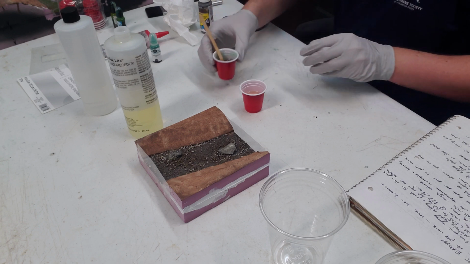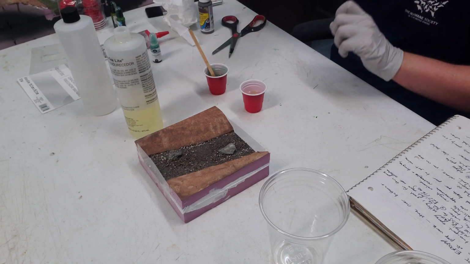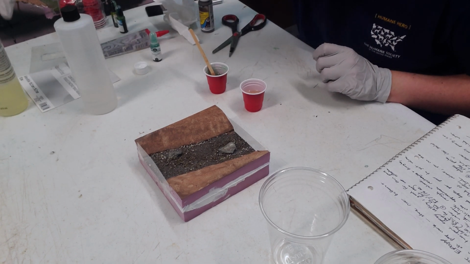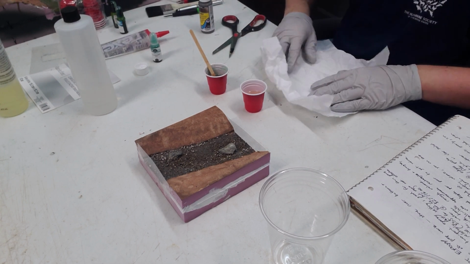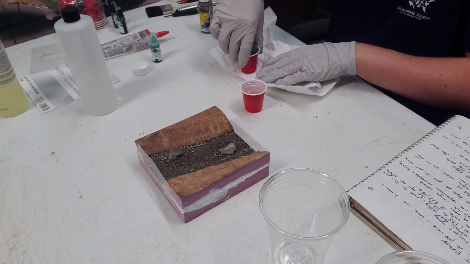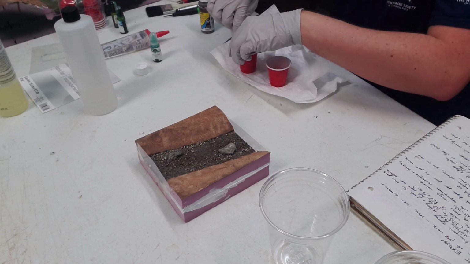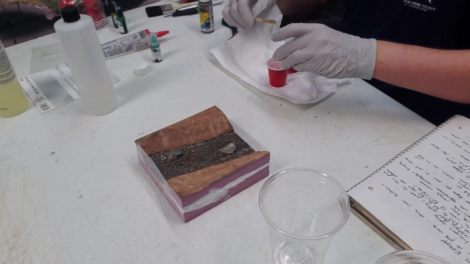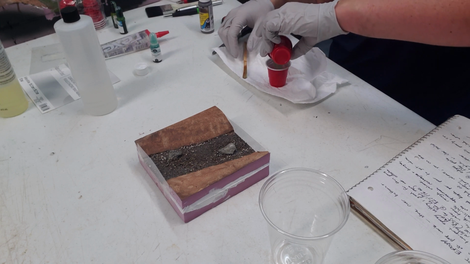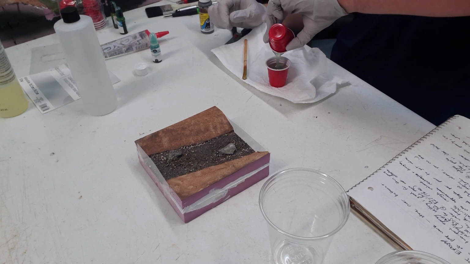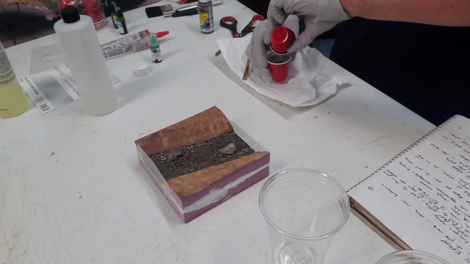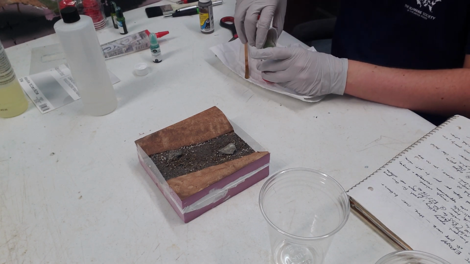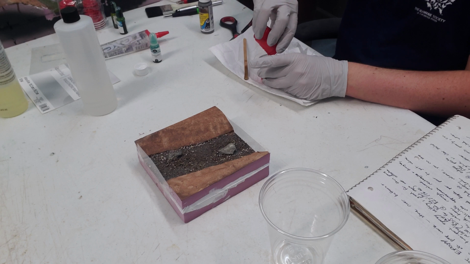So now we're ready to mix the way that the instructions recommend you do it, and it seems to work pretty well, so I follow it. You take your 2 halves, pour 1 cup into the other cup, and then pour it back. And that just makes sure everything is well incorporated before you even start mixing.